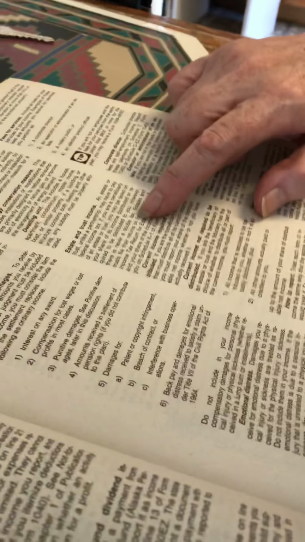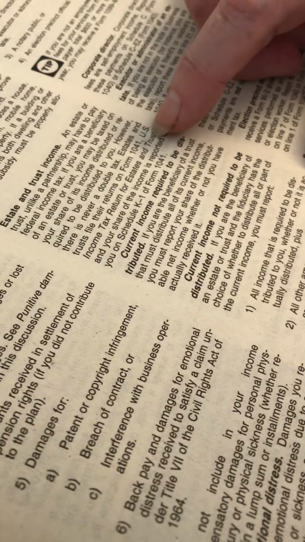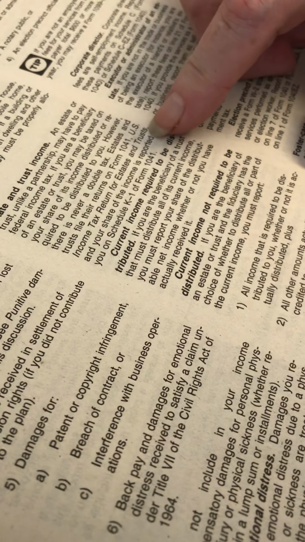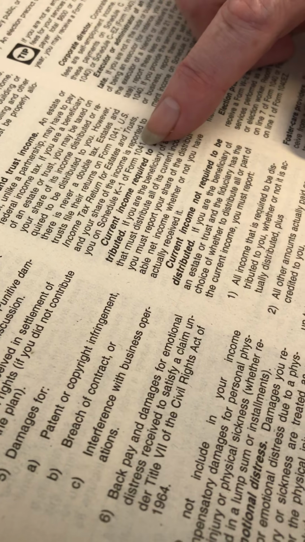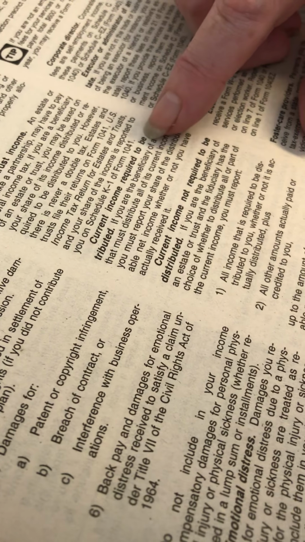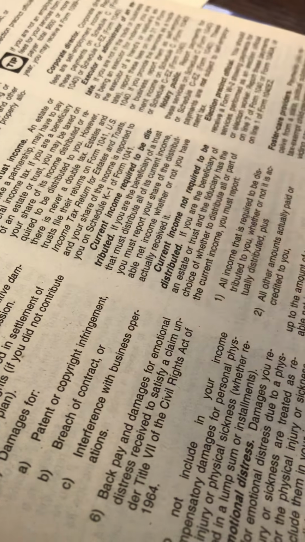However, there is never double tax. Estates and trusts file their returns on Form 1041, U.S. income tax return for estates and trusts, and your share of the income is reported to you on Schedule K-1 of Form 1041. Okay? Okay.